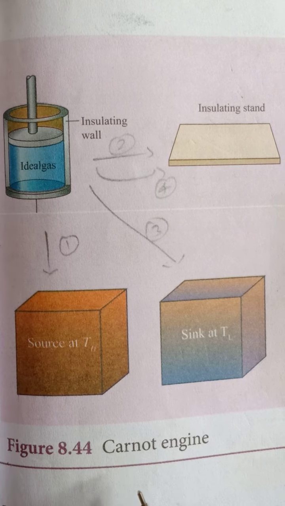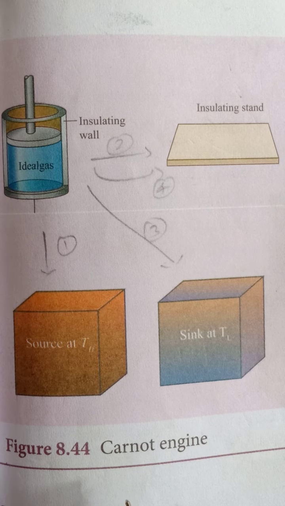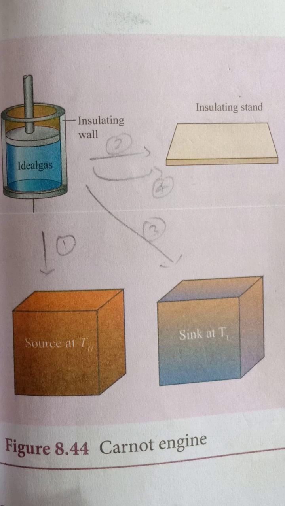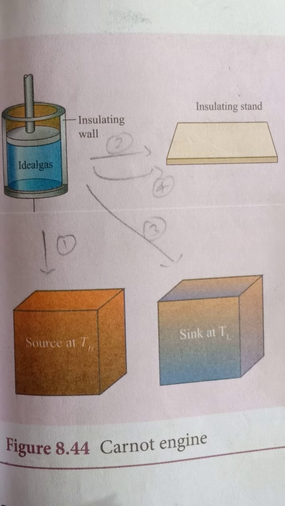proved that a certain reversible engine can operate in a cycle between a hot and a cold reservoir, that is TH and TL, having a maximum efficiency, at most. This type of engine is called the Carnot engine. Now I will define the Carnot engine.